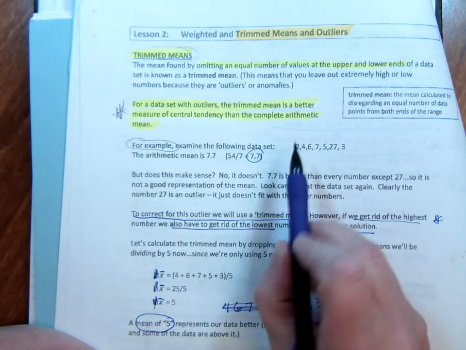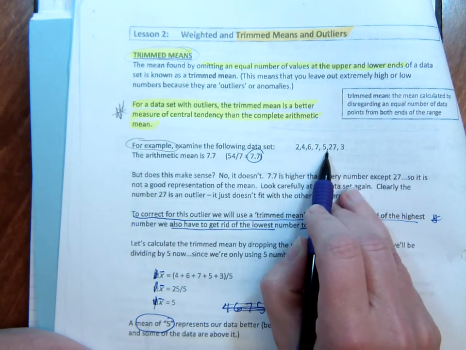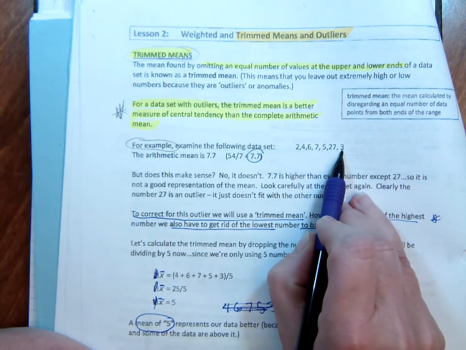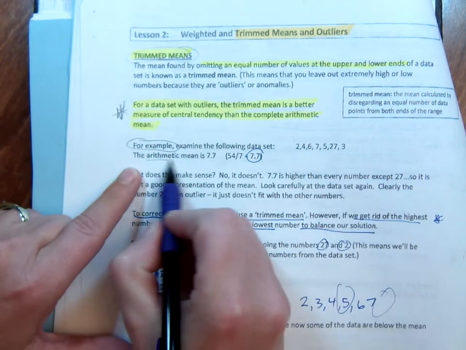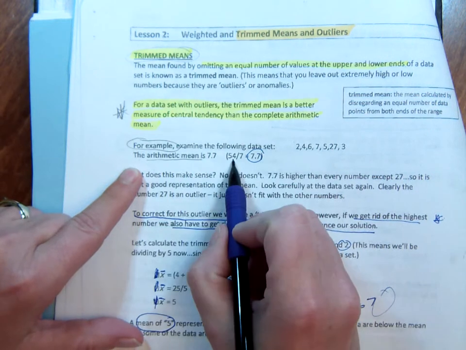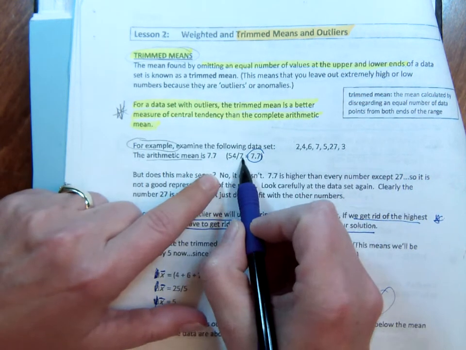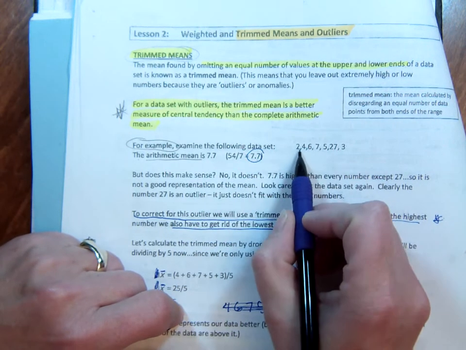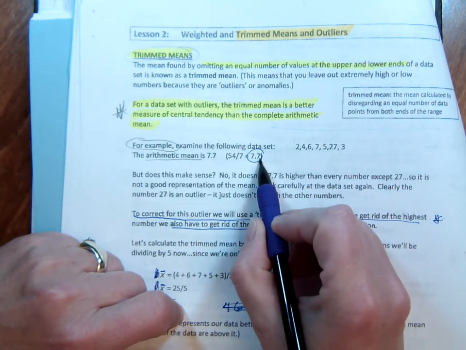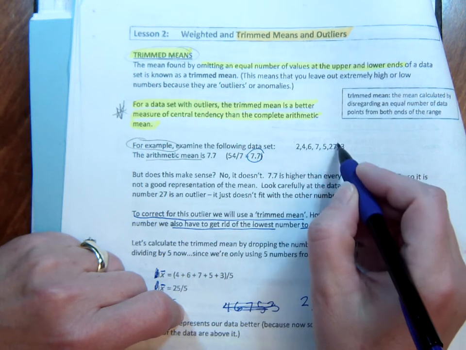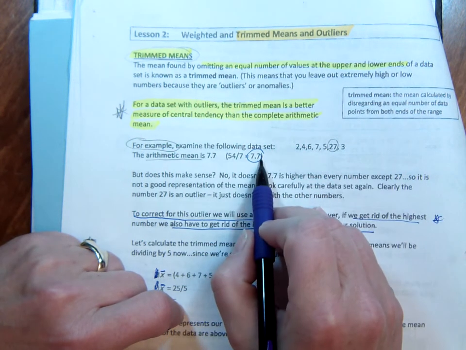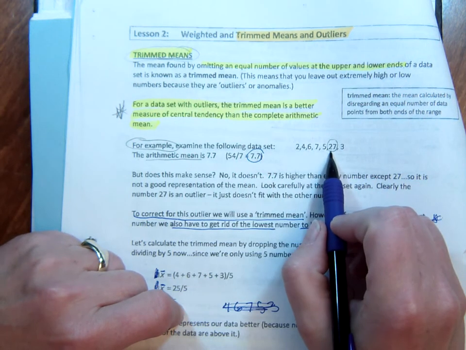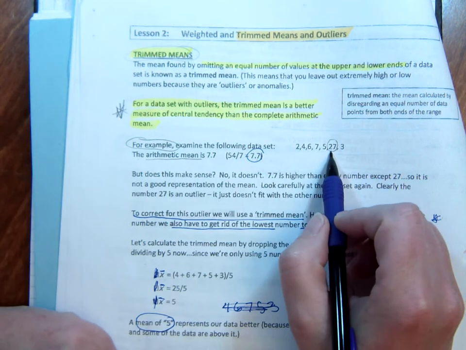So for example, let's look at this. Examine the following data set: 2, 4, 6, 7, 5, 27, and 3. Now, if I just added them all up, all 7 numbers, and did the regular arithmetic mean, I would get 54 divided by 7, because there's 7 numbers, and I would get a mean of 7.7. But look at that. There's only one piece of data that is higher than 7.7. So that means that this is not a good measure of central tendency, because this 27, it's way out there. It's an anomaly. It is called an outlier.